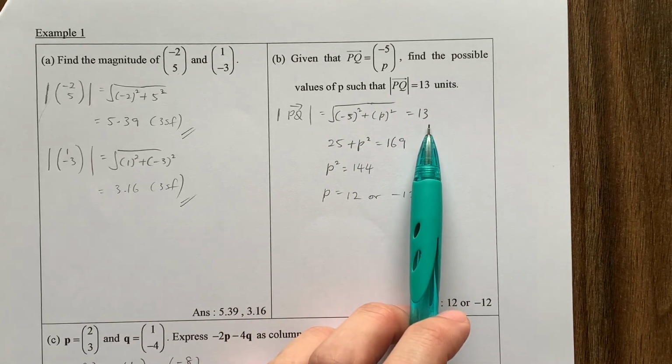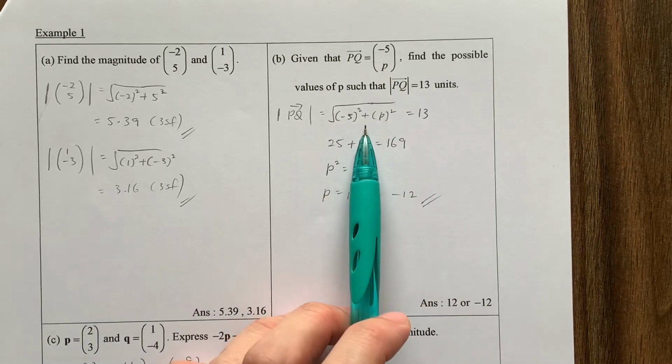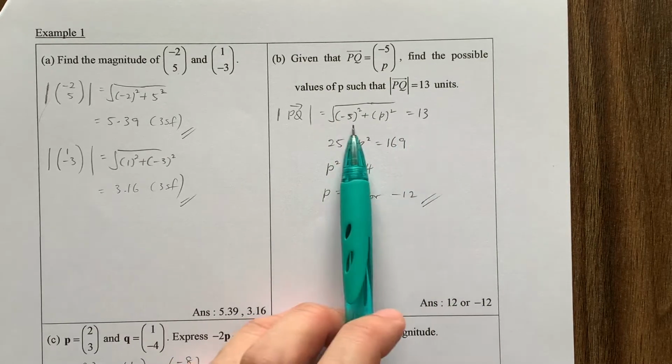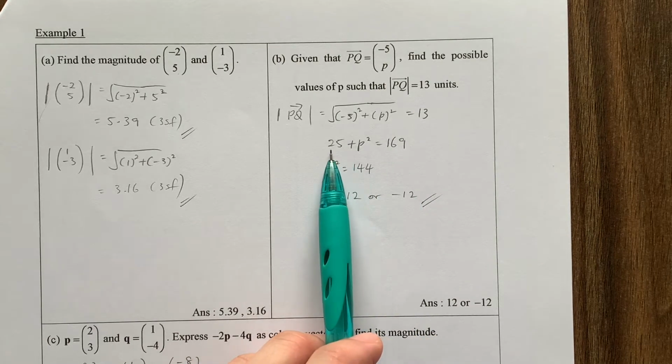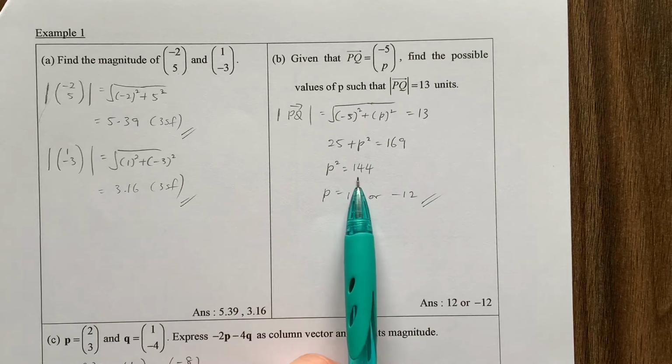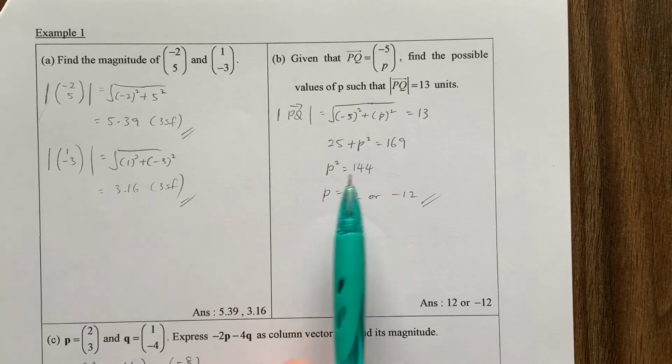So then I need to solve for P, right? The P is stuck in the square root, so I'm going to square both sides. 13 squared is this one. Here, no more square root. 25 minus over, I got 144, and I'm just going to square root both sides, so it's plus or minus 12. So that's how you do it.